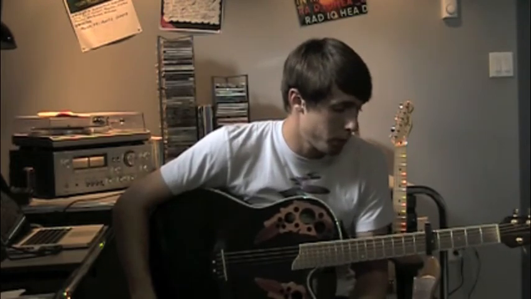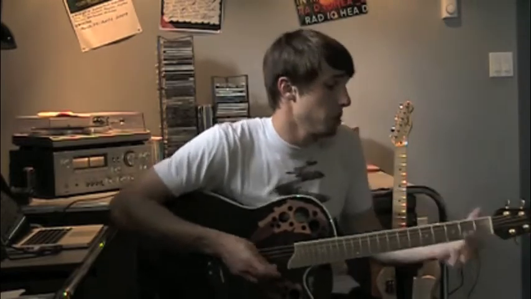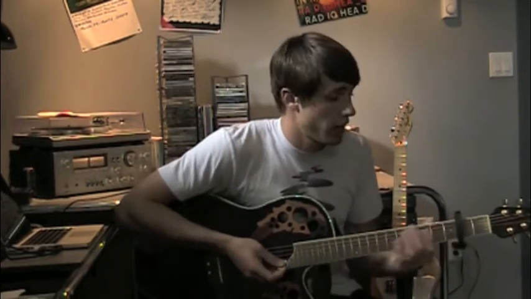Changing keys is very similar in principle and in applying it. If you've got a song in G and you want to make it higher, slap on a capo and you just bring it up with you. And if you're wondering what key you're playing in, same deal.